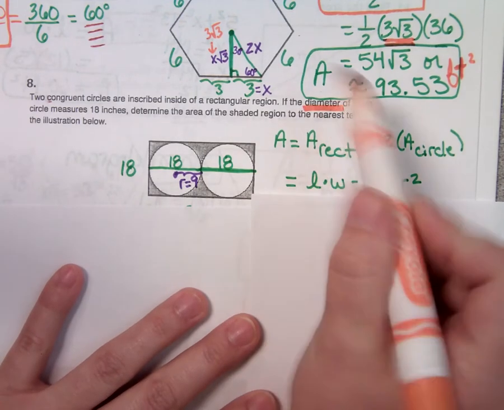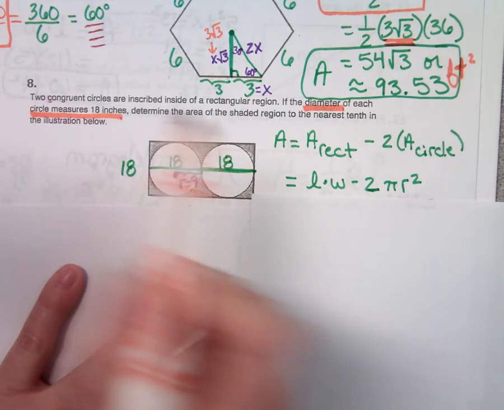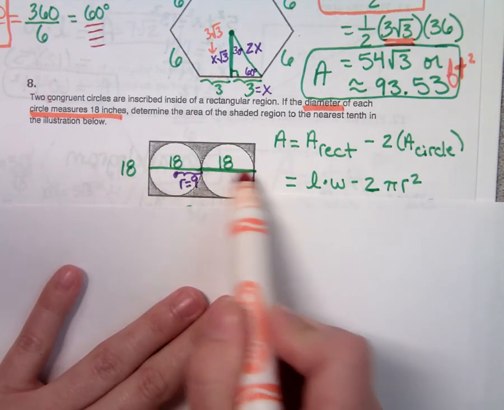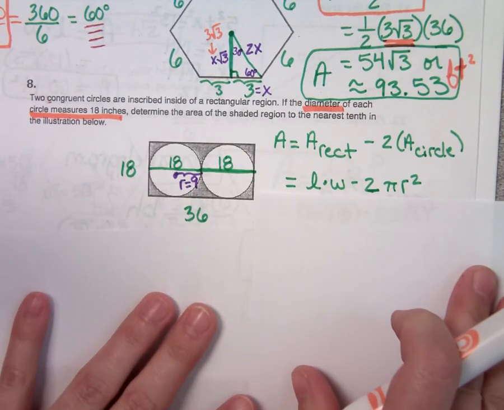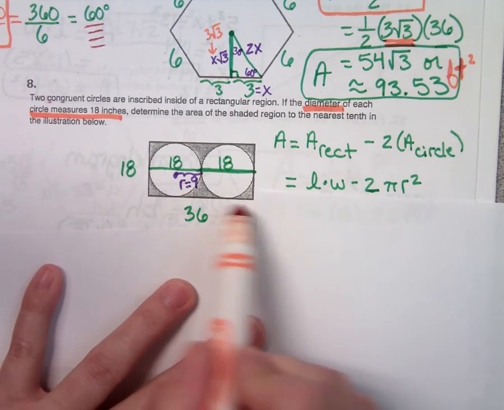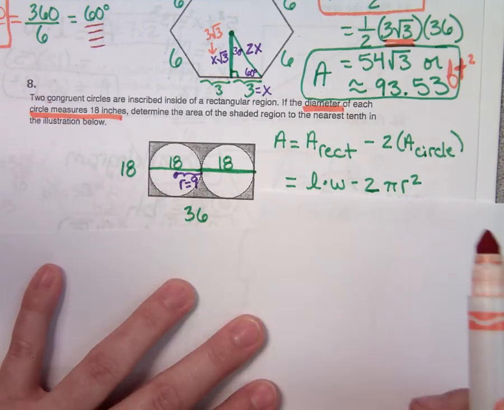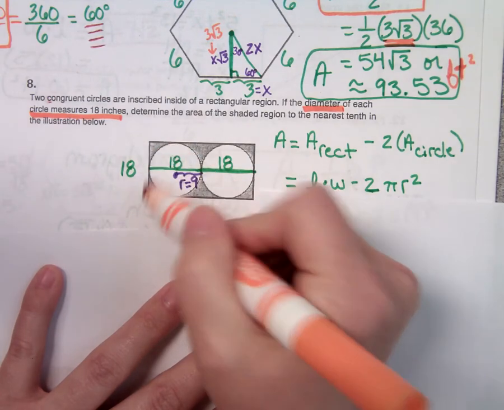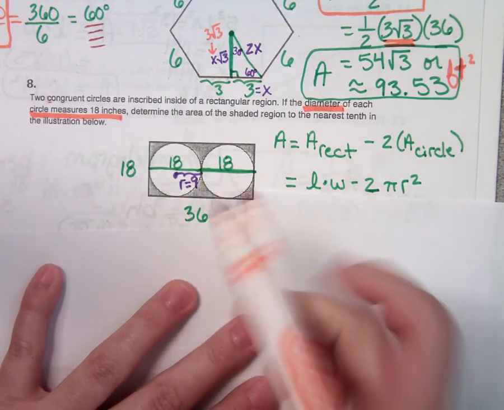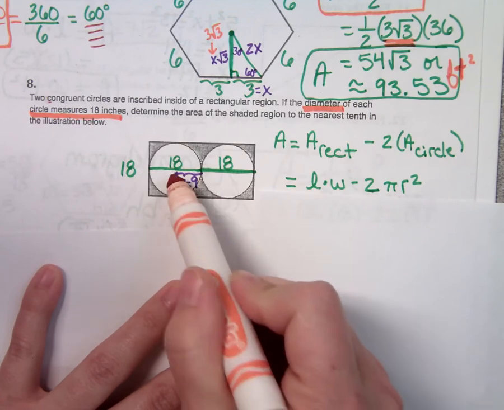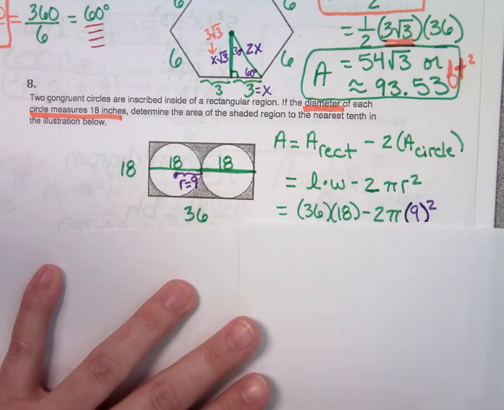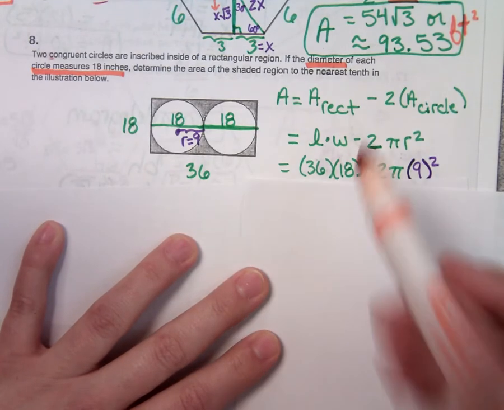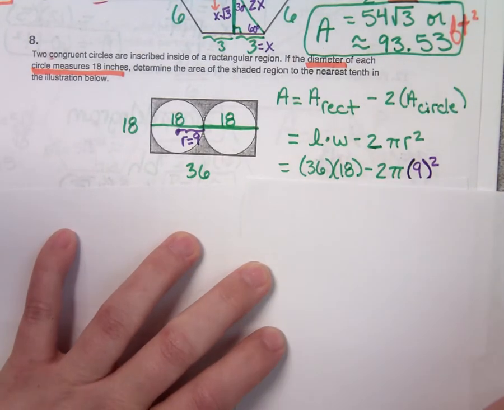We're told that the diameter of the circles measures 18. So if this diameter is 18, this diameter is 18, so then that means that my length is 36. And of course, this is a diameter also, so that's how I knew that was 18. And then if your diameter is 18, your radius is half that. Your radius is 9. So my rectangle, length times width, is 36 times 18.